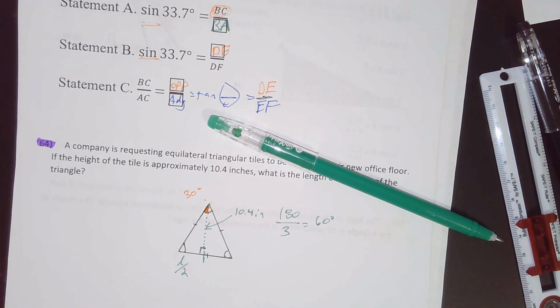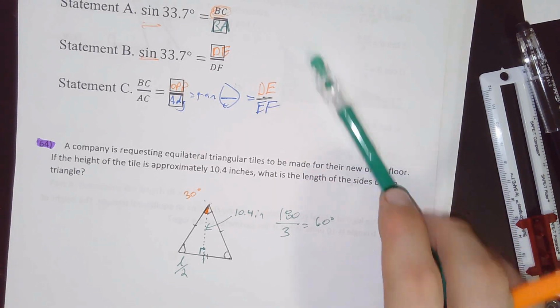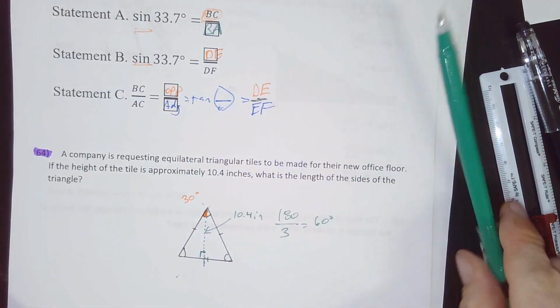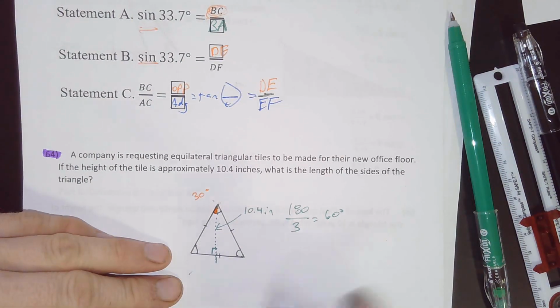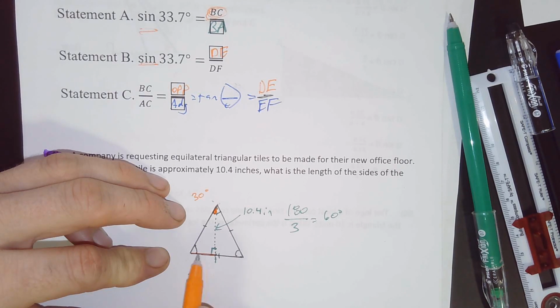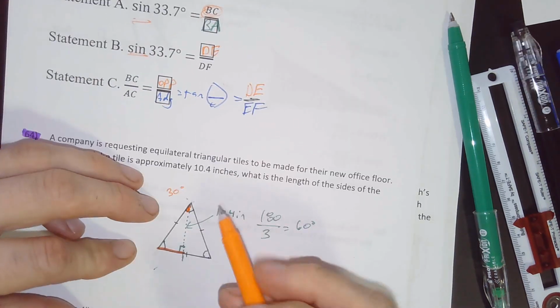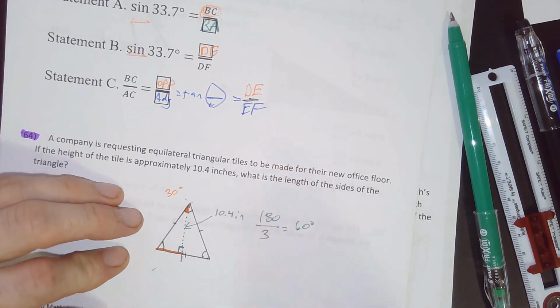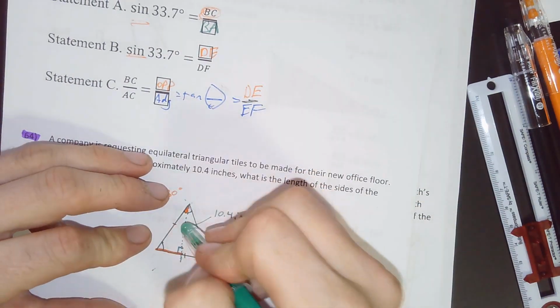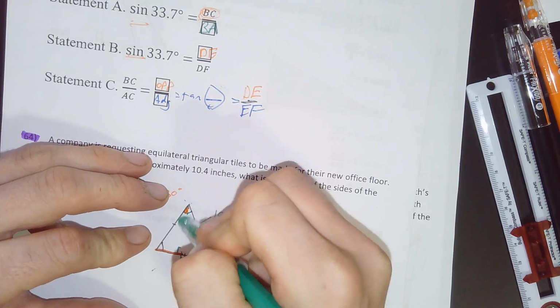Okay? So there's lots of different ways you can figure this one out. So this leg here is what we're looking at right here. This is the opposite of that 30 degrees. And the hypotenuse here. No, I shouldn't use green for this one. It's a bit confusing.